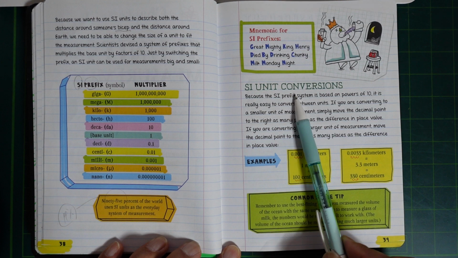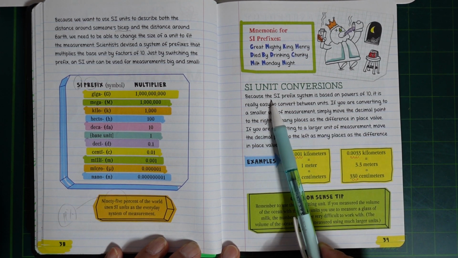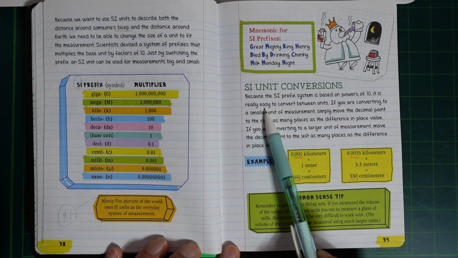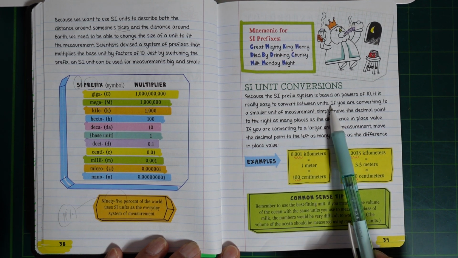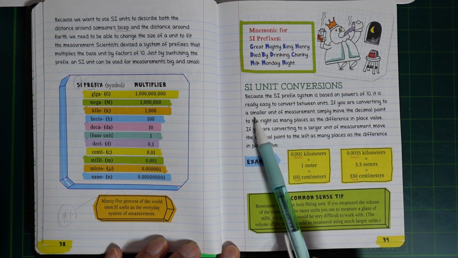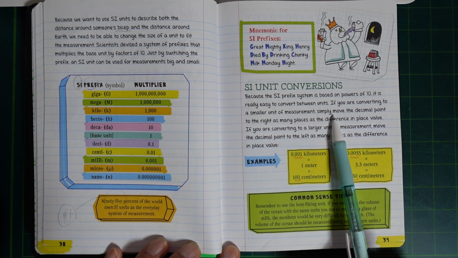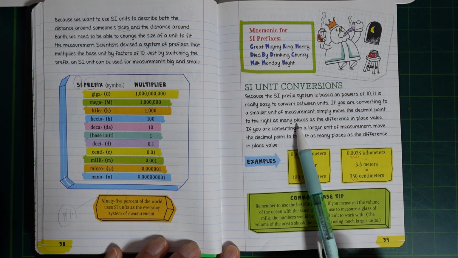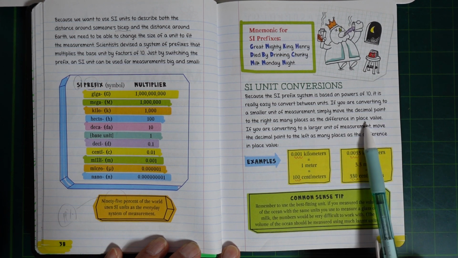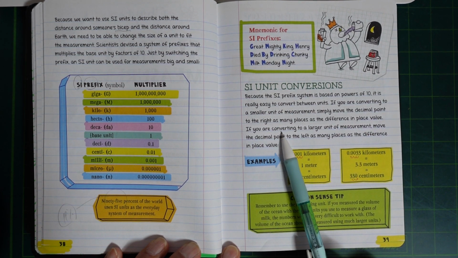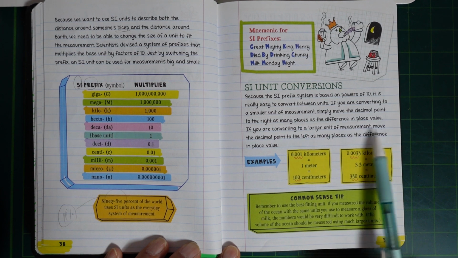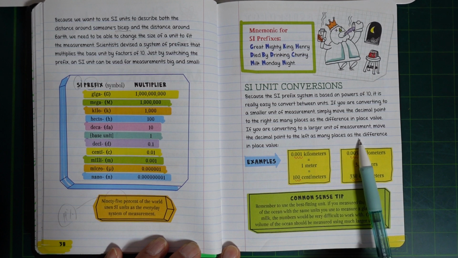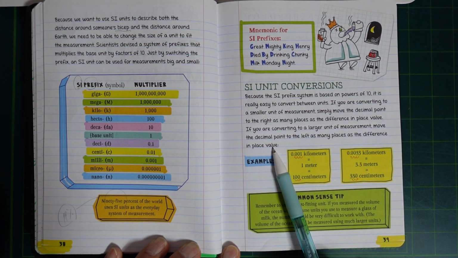SI unit conversions. Because the SI prefix system is based on powers of 10, it's really easy to convert between units. If you are converting to a smaller unit of measurement, simply move the decimal point to the right as many places as the difference in place value. If you are converting to a larger unit of measurement, move the decimal point to the left as many places as the difference in prefix value.